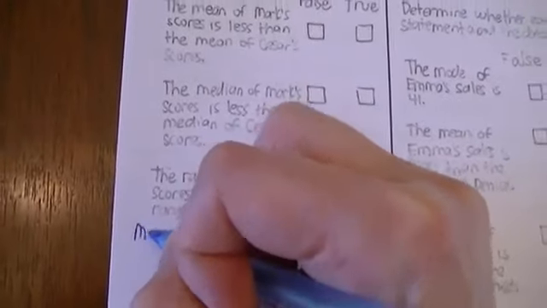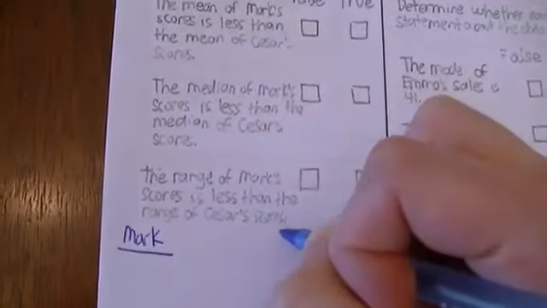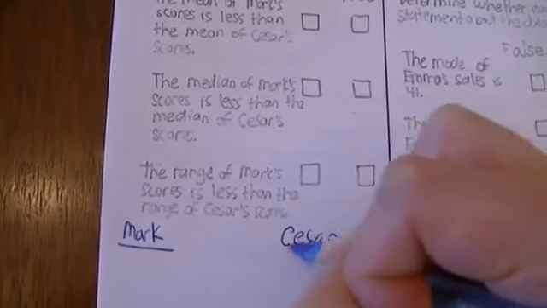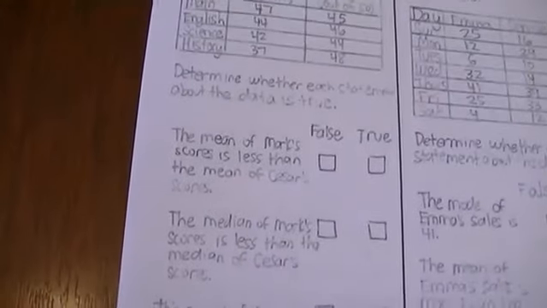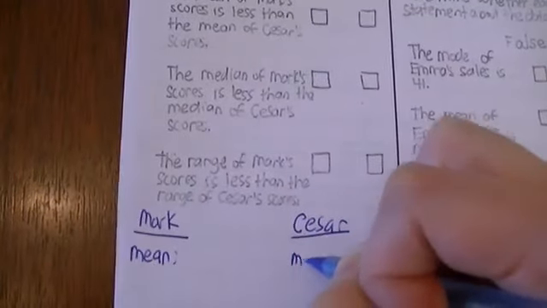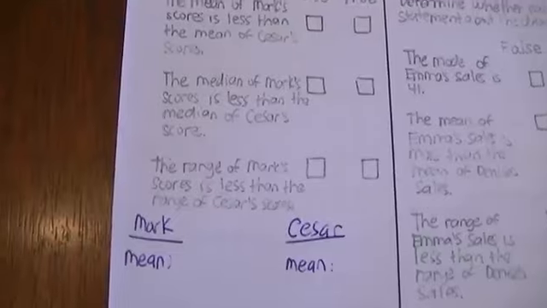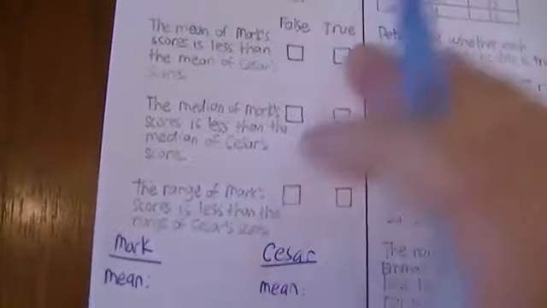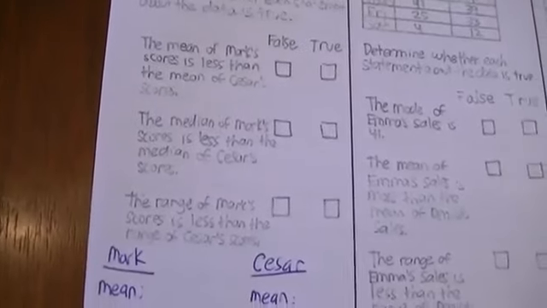I'm going to have Mark's right here. I'll write all of his information here, and then Caesar's. And the first thing we're looking for is the mean. So to calculate the mean, think about what you would do to find the mean, because you need to have that memorized for your test. If you're an adult and you don't remember it, you'd probably look it up. But for all these NWEA and SBAC type tests, they're going to want you to memorize that.